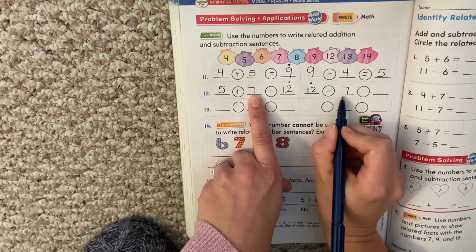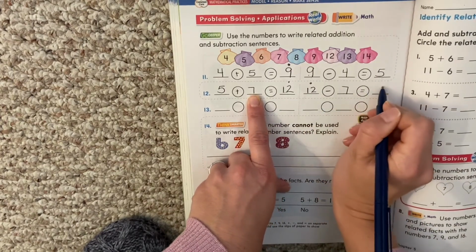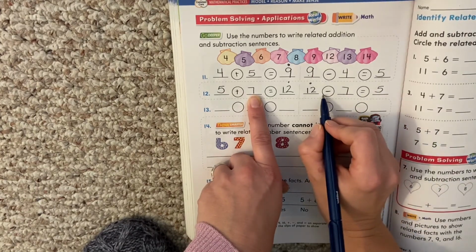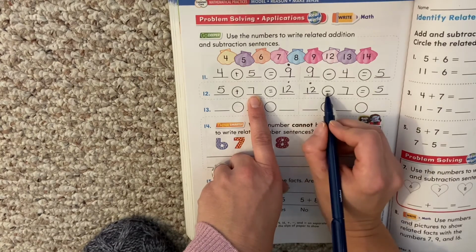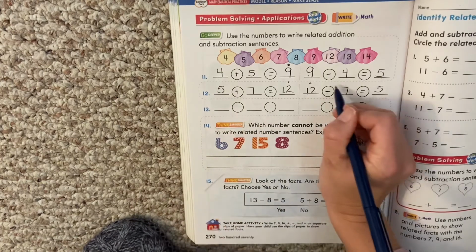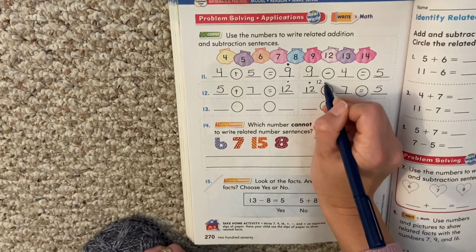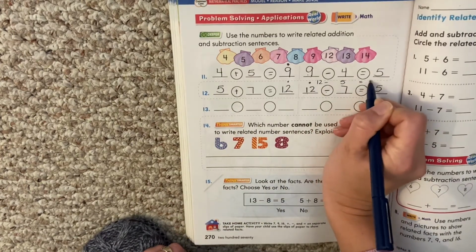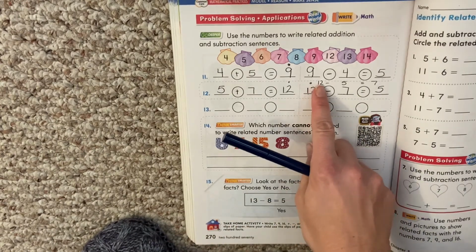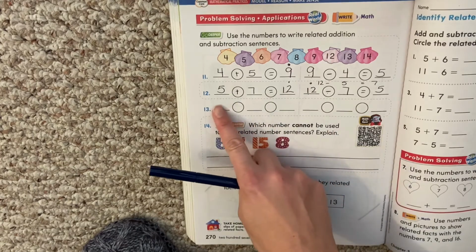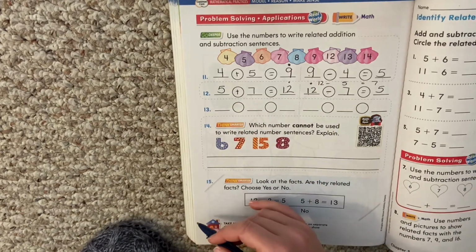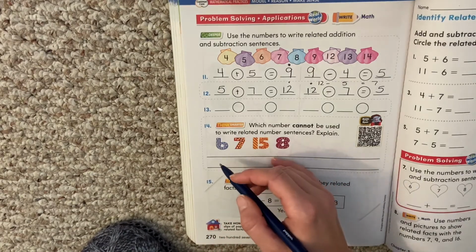So you could have put 12 minus 7 equals 5, or there's another one. You could have done 12 minus 5 equals 7. Either one. So if you put 12 minus 5 equals 7, that is right too. The important part was that you started with 12 and you took one of the smaller numbers away. Okay, so there's more than one answer. All right, let's do one more.